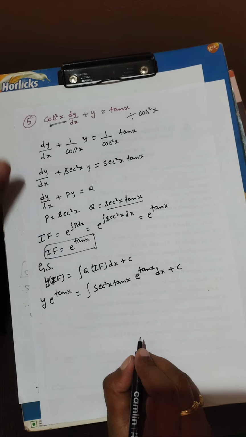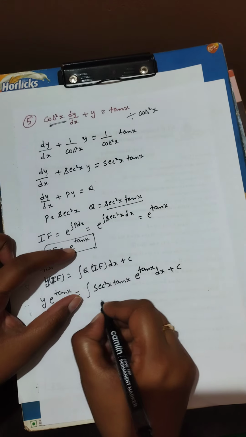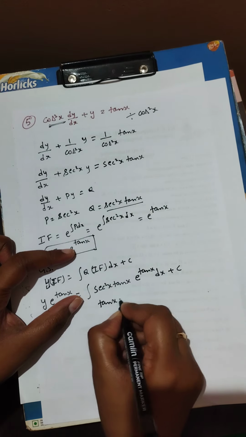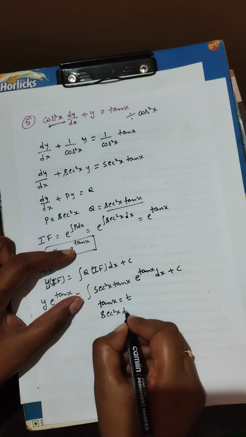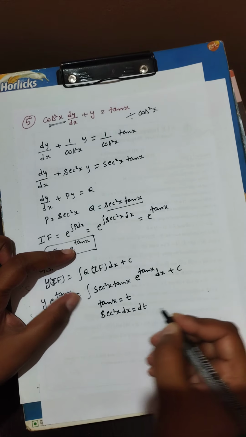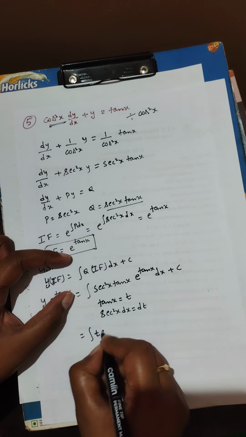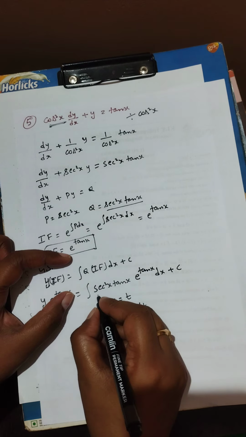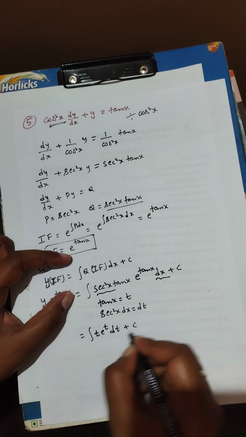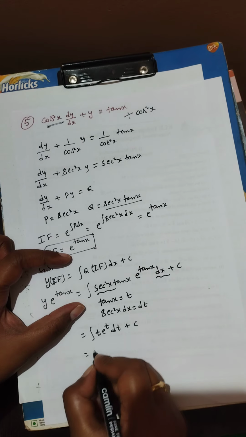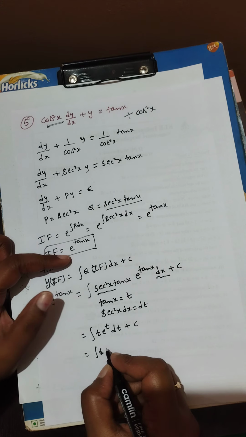We have to integrate the RHS part. For our convenience, consider tan x equal to t. If tan x is equal to t, then secant square x dx is equal to dt. Substituting, you will get t e power t dt plus c. Now it is a product of two functions, so we have to integrate by using parts.